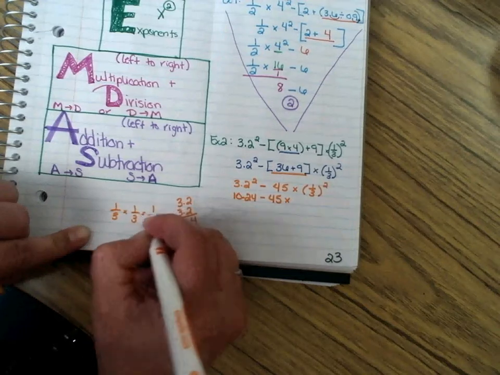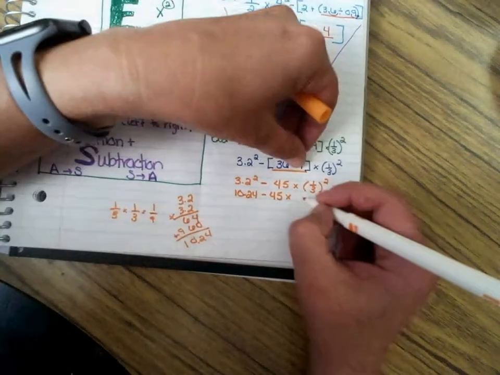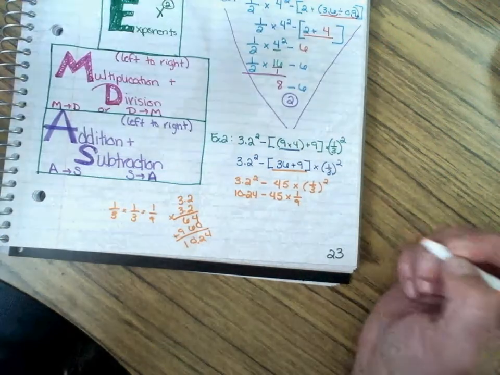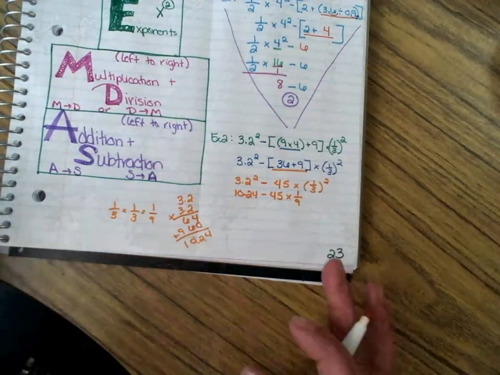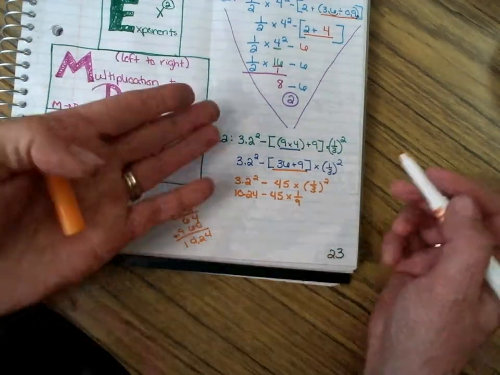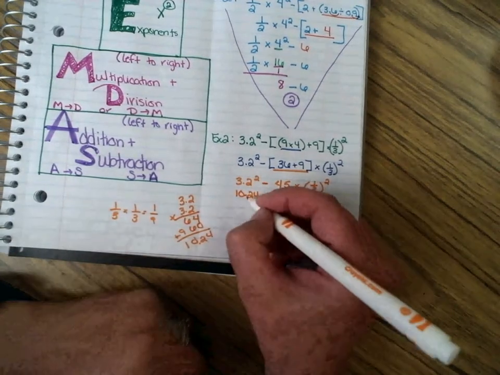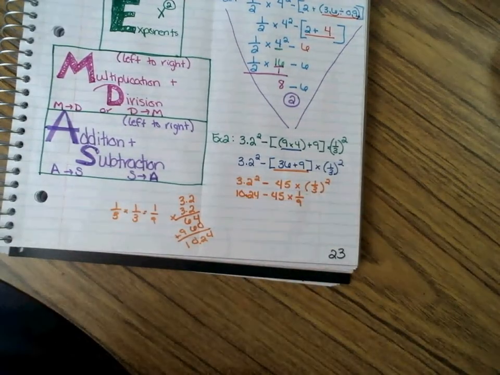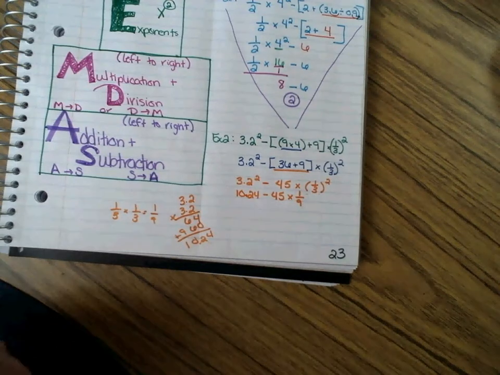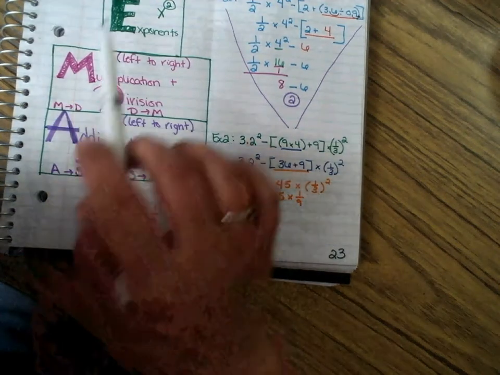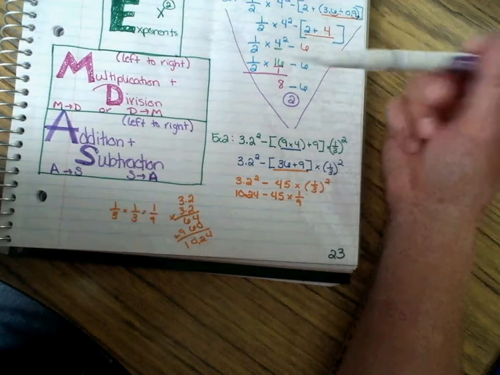So I come over here, I'm going to say, okay, 1/3 times 1/3. Well, 1 times 1 is 1, 3 times 3 is 9, so it would be times 1/9. Right? So everybody see where I'm getting that? Okay, so I'm funneling it down. I've taken care of both sets of exponents in the same deal. So I've got 10 24 hundredths minus 45 times 1/9.